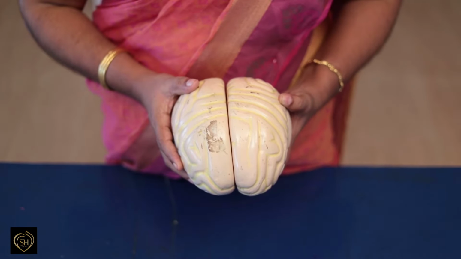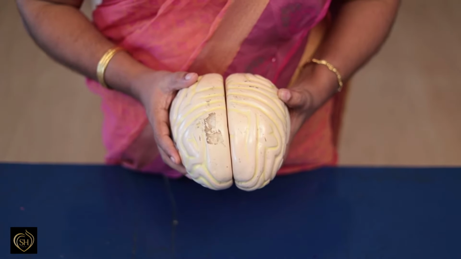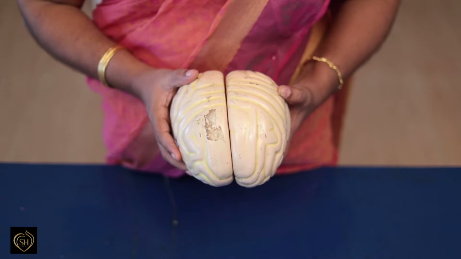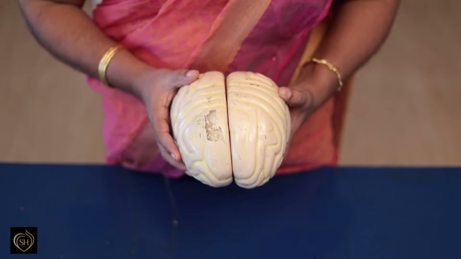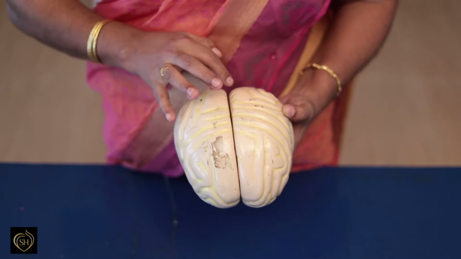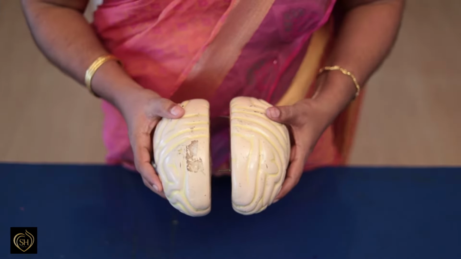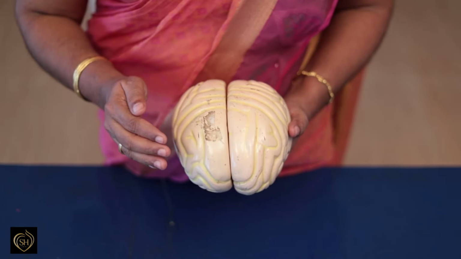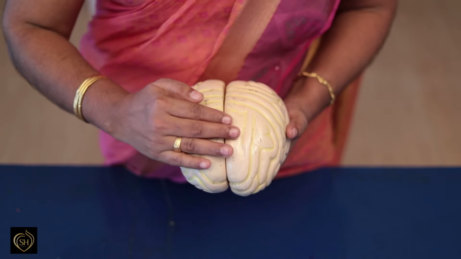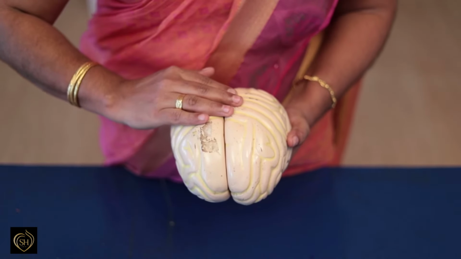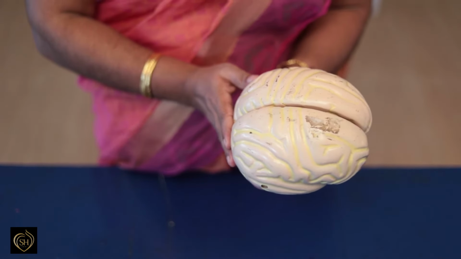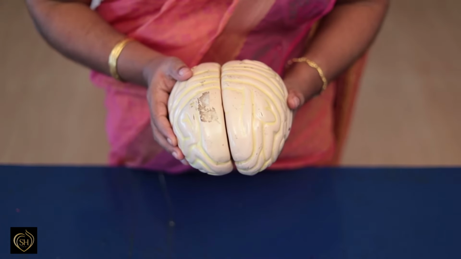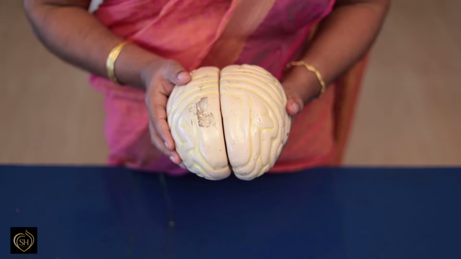Let's see the model of the human brain. It is protected in a bony socket called the cranium. It is divided into two cerebral hemispheres by the longitudinal fissure. These are the two hemispheres of the brain. It consists of different lobes: frontal lobe, parietal lobe, occipital lobe and temporal lobe. And also it consists of three different regions.